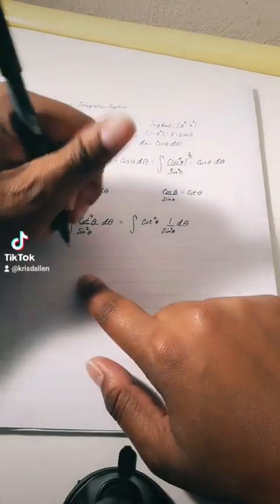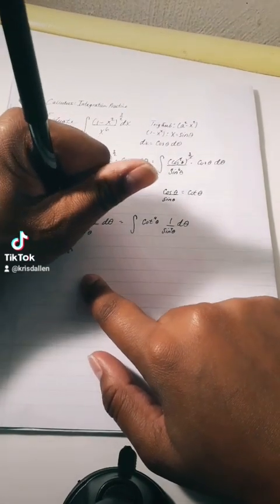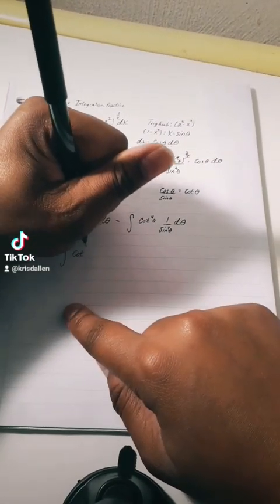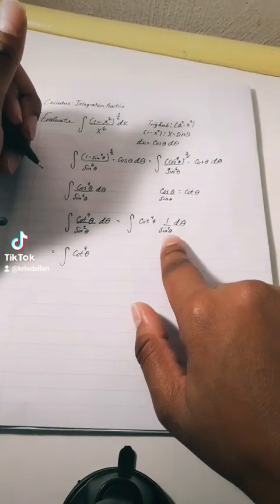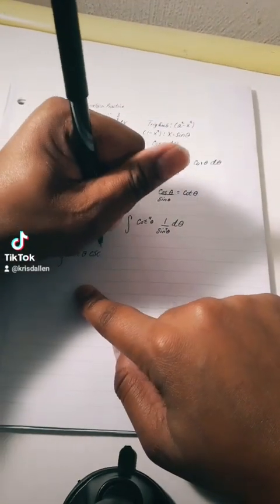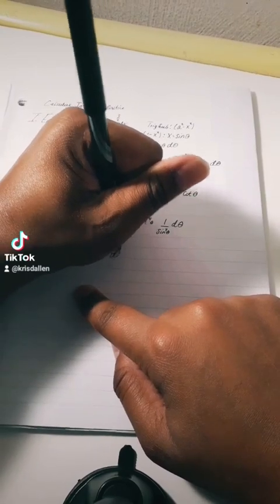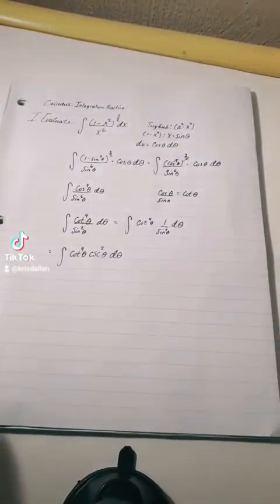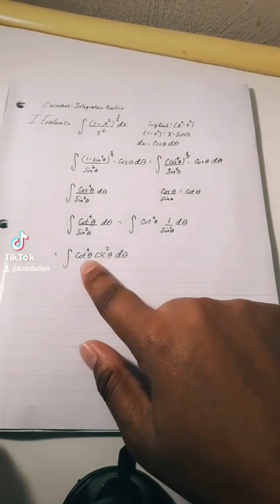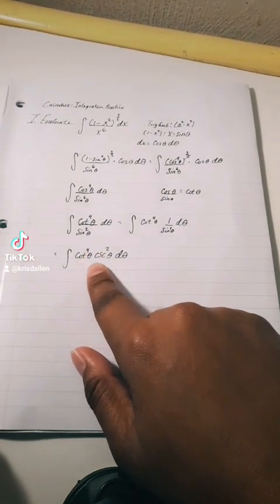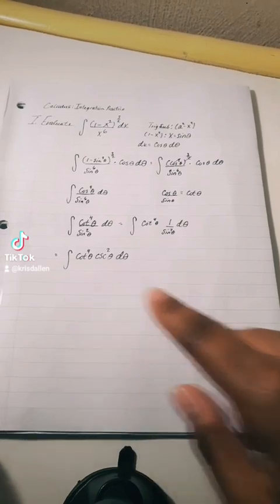Now why did I separate it in the first place? Well, remember that 1 over sine squared theta, if I use a reciprocal identity, that's going to be cosecant squared theta, because 1 over sine theta is cosecant theta. And so then we've got cotangent to the 4th theta times cosecant squared theta d theta.